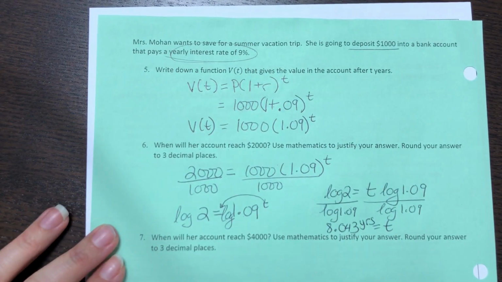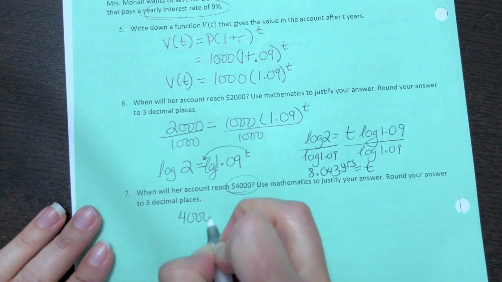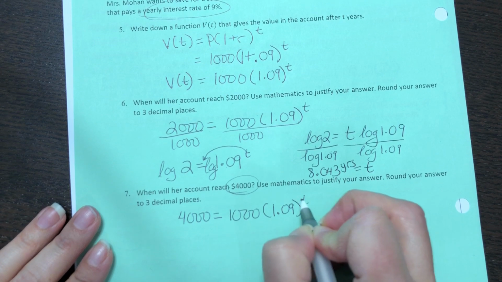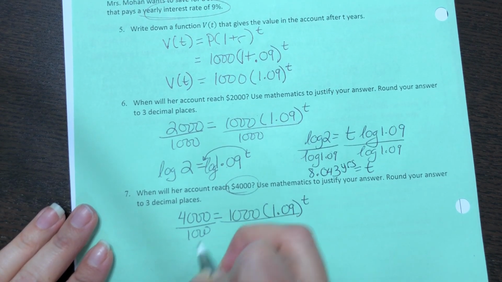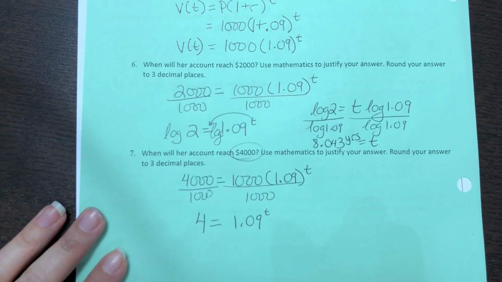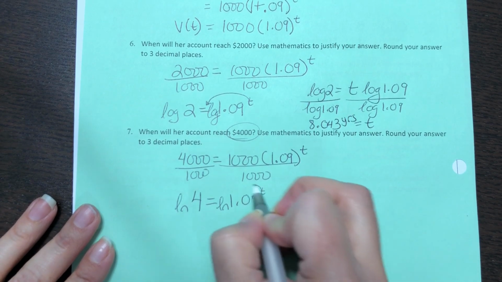All right, we're going to do that one more time. Now we want to go to 4,000. So we got 4 equals 1.09 to the t. This time I'll ln, just to show you it doesn't matter.